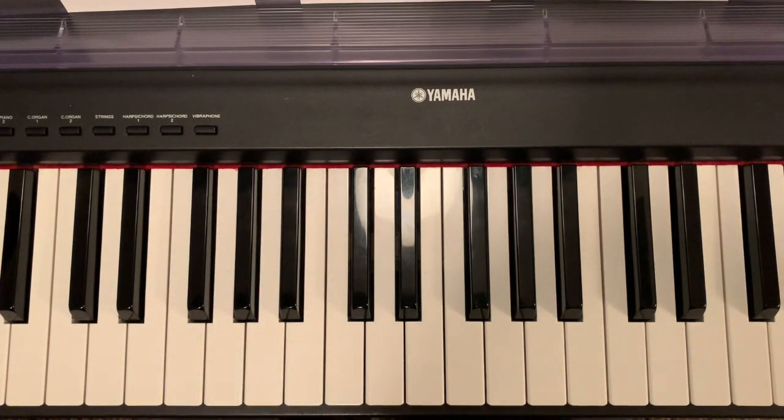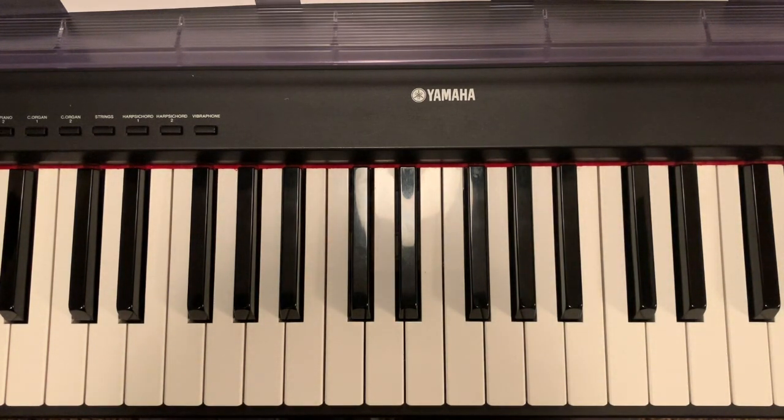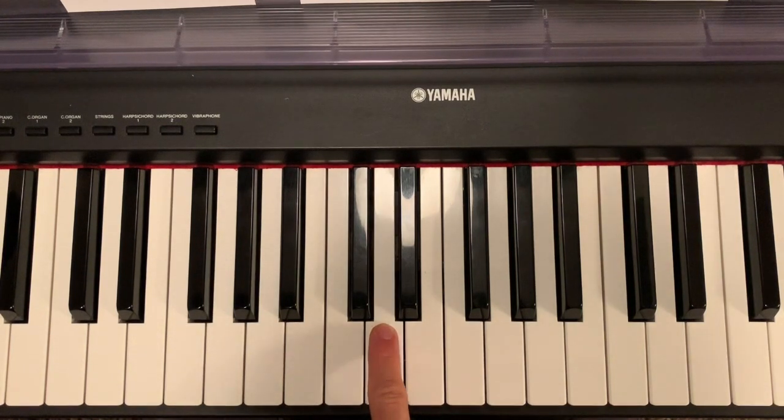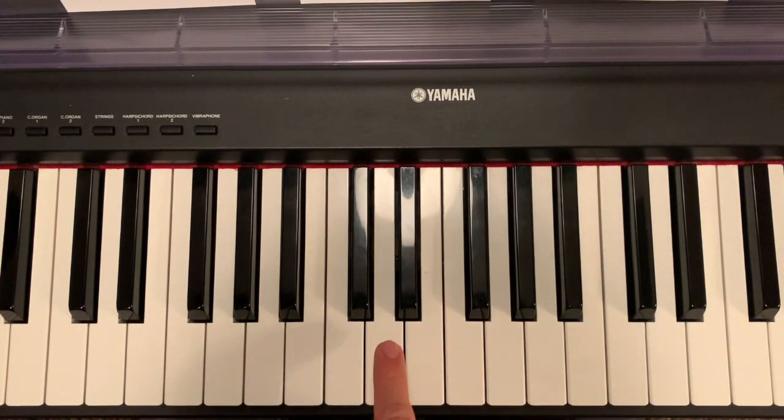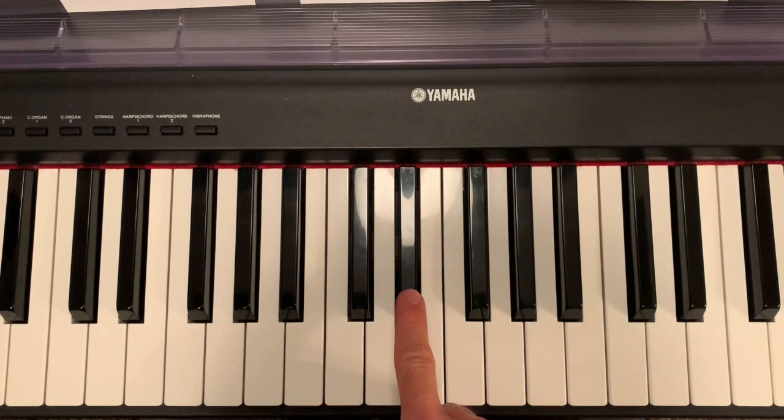Sharps are to the right, flats are to the left. Sharps are to the right, flats are to the left. And here's what I mean by that. Let's take, for example, the white key D, right here. The black key to the right of the D, we would refer to as D sharp. So that's why we say sharps are to the right. This black key to the right of D is D sharp.